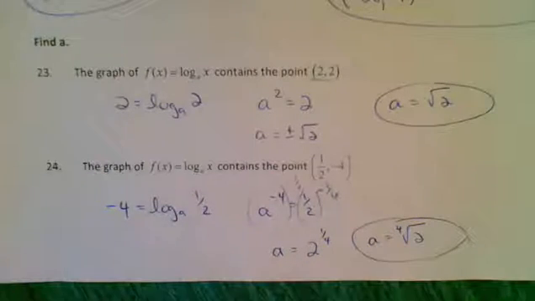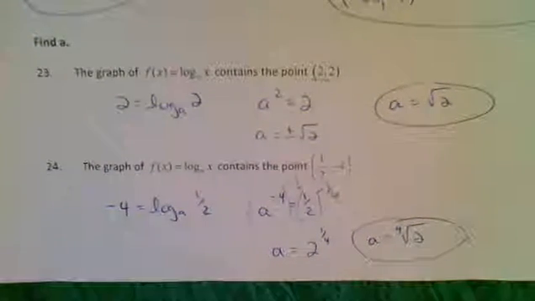So that's kind of worksheet 2, a quick wrap up of how I did those problems.